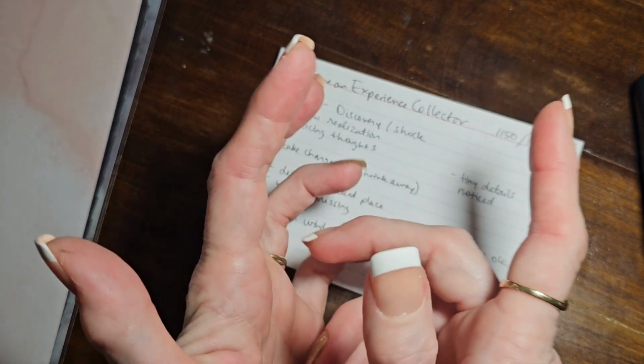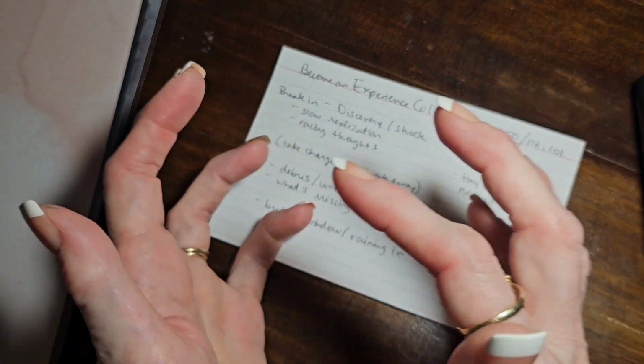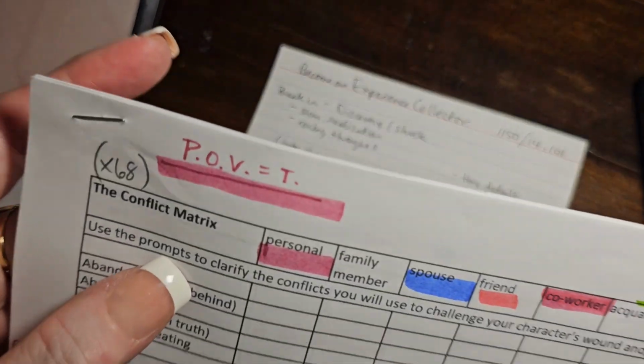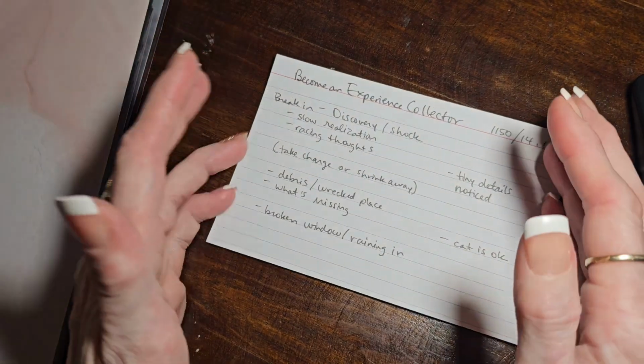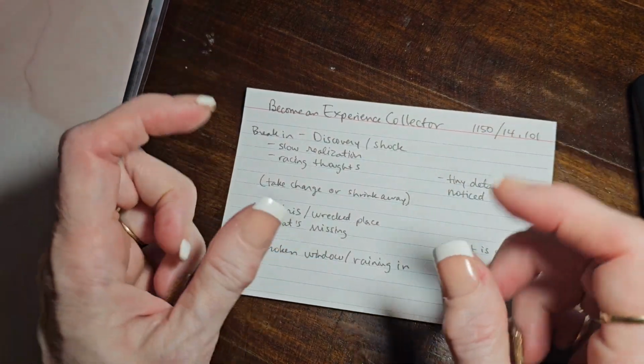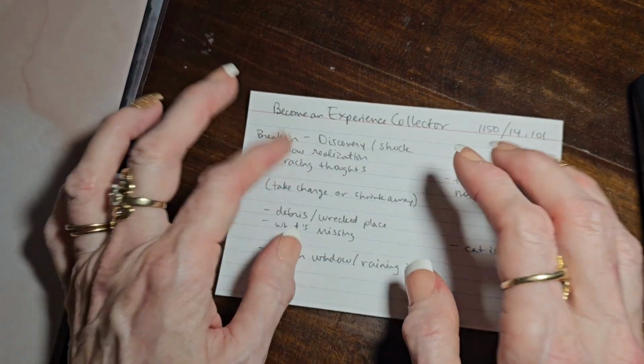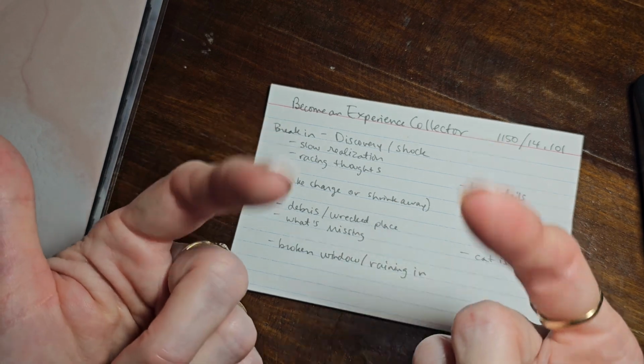I've got about 2 sprints left in me, so I'm going to hunker back down, dive back into my conflict matrix, and start drafting out a way for you to start capturing all of these scenarios, these little bits of conflict, so that you can start building out your own cards and start writing your story.